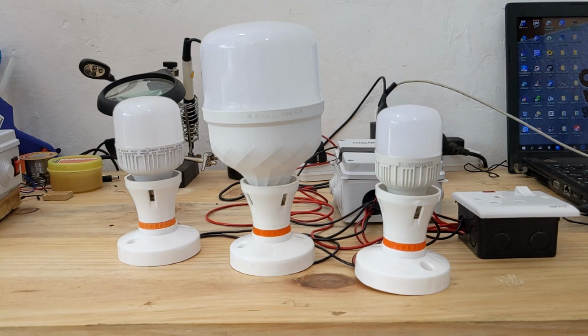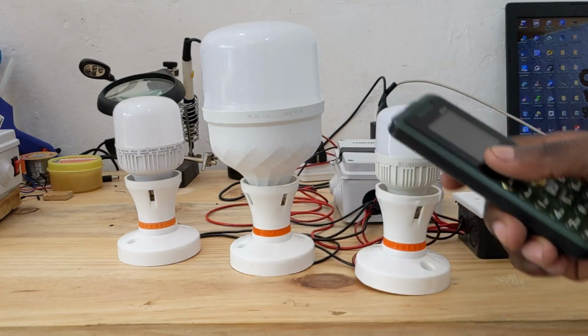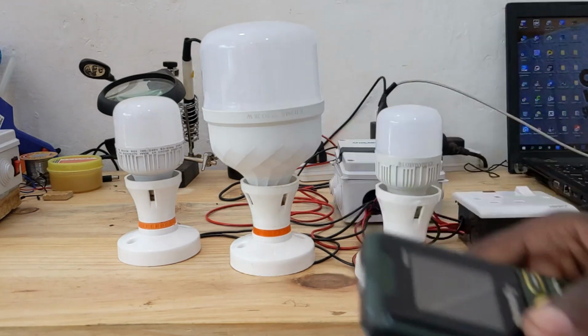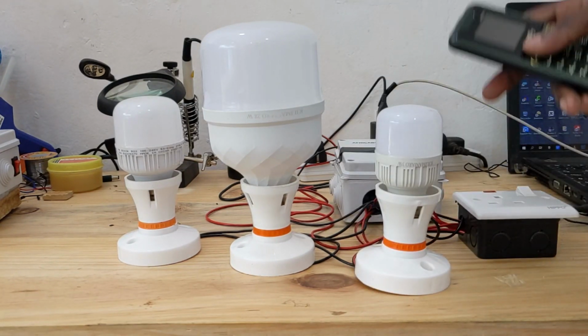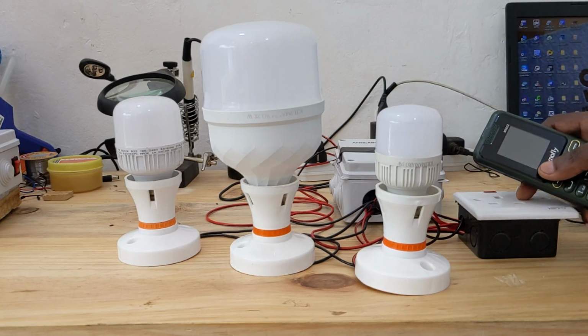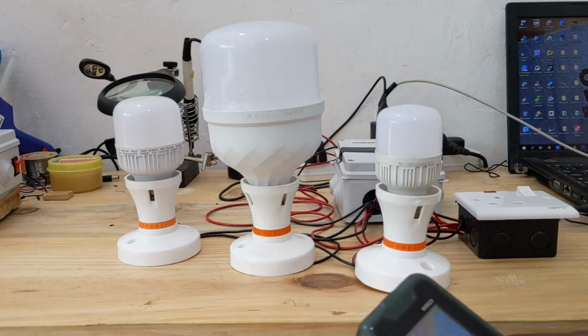Today I'm going to show you another project. The project is based on home automation with a mobile phone. I'm going to control this bulb with a mobile phone. I'm going to send an SMS to this, and then one by one they will be turned on and off. Also we have this socket, so you can power your computer, your television, or anything you need.